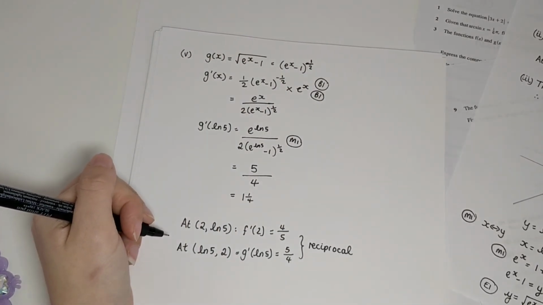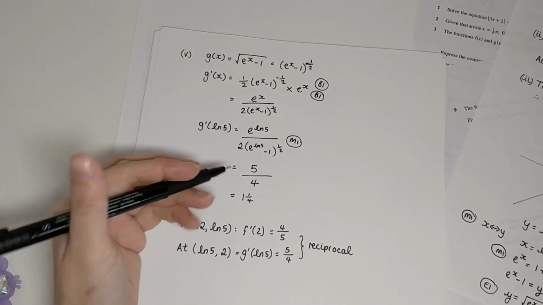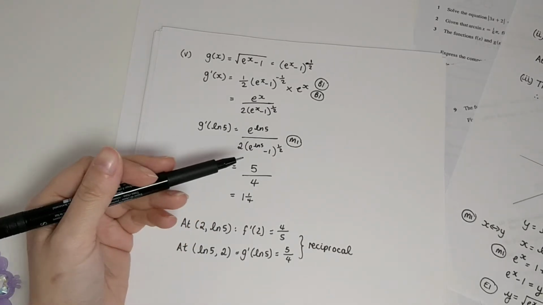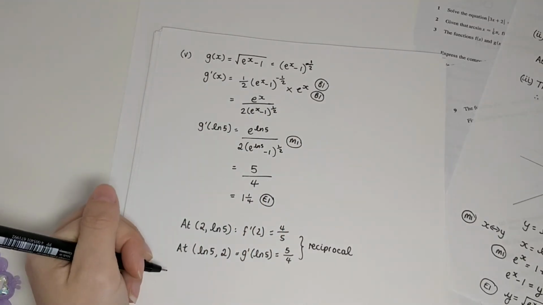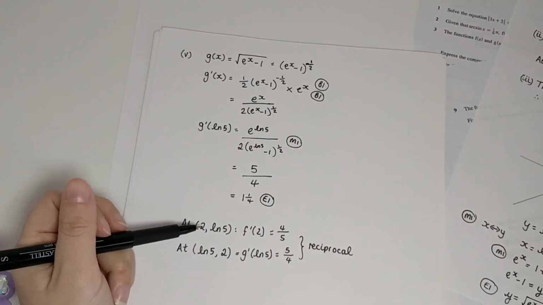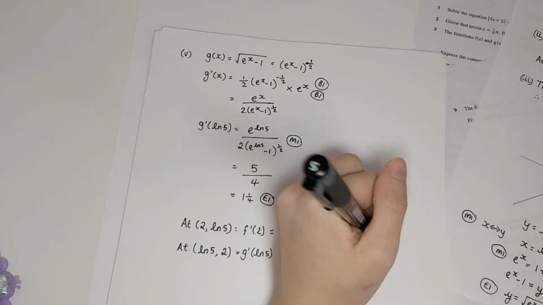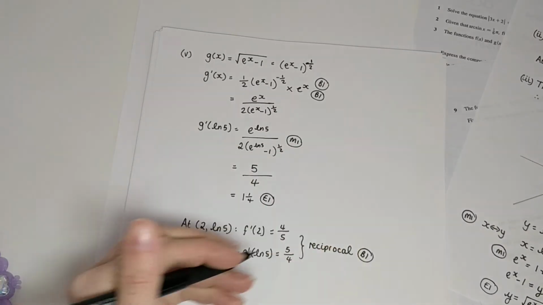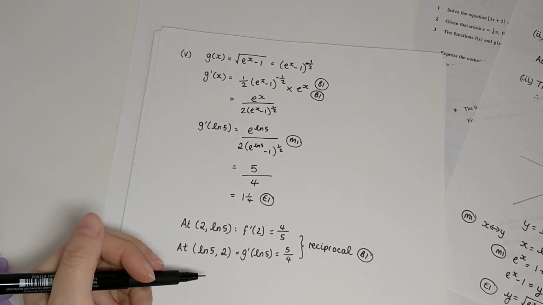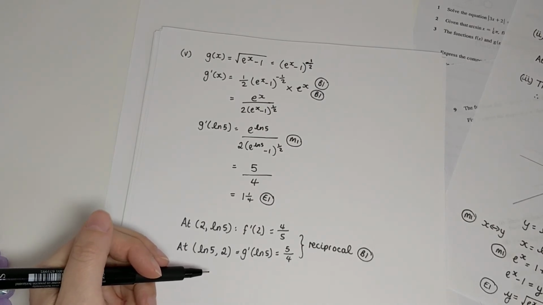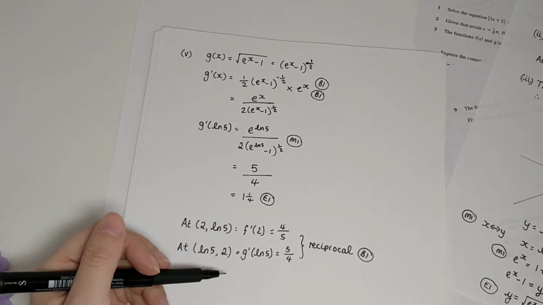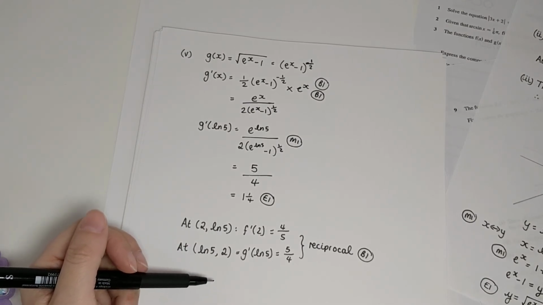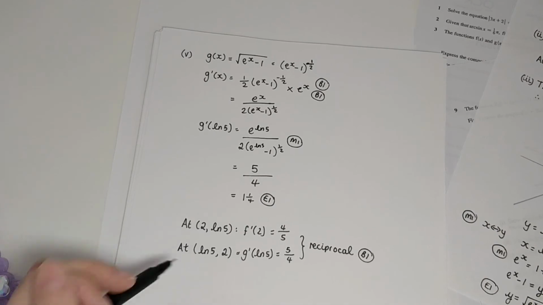Must be some evidence of substitution. That's because the answer was given to you, so there's got to be evidence of substitution to get your E mark. And then B1 for this, the notes say must have idea of reciprocal, not inverse. So yeah, you've got to mention the reciprocalness of it.